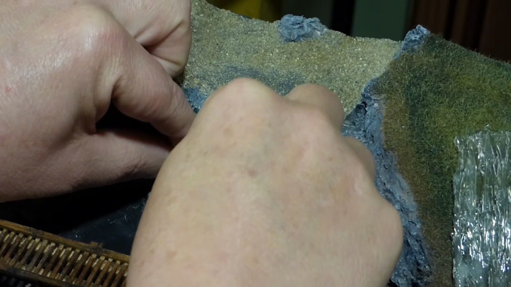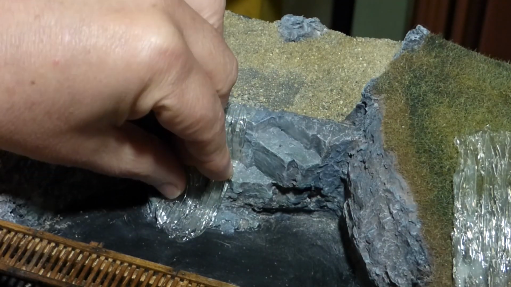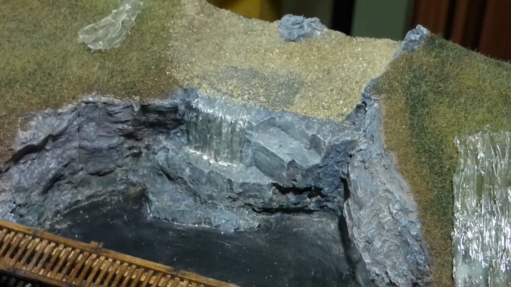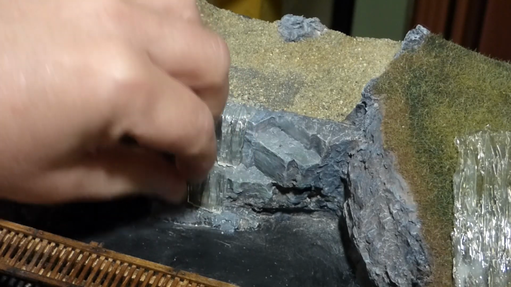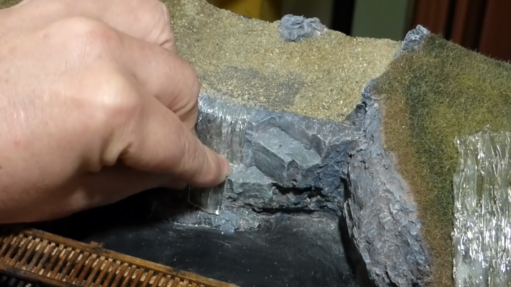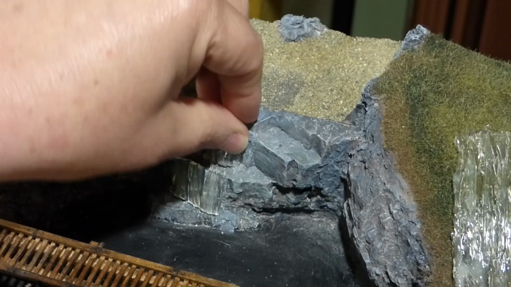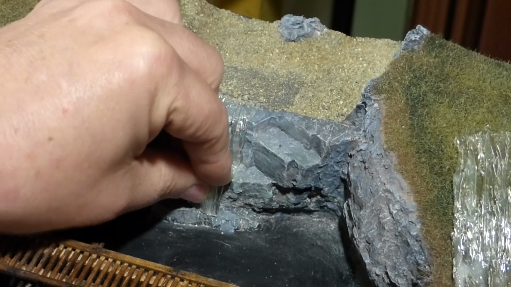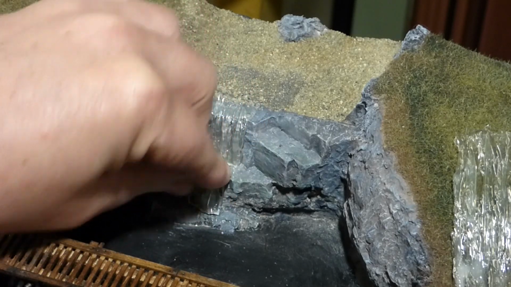So this one will go like this. Like that. And then we'll cut that off at the bottom here, right here. Like this. And that'll go like that. Now, when we pour the epoxy into the river here, we're going to pour a little bit down on here to kind of fill this in. Because, you know, this is going to be a slow moving waterfall. It's not going to be huge, fast water.